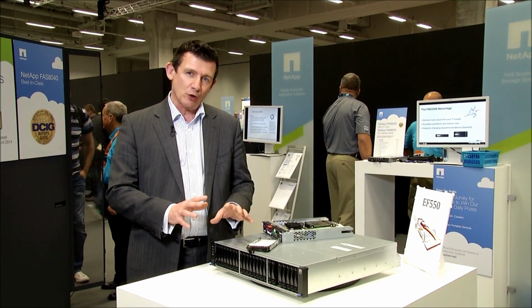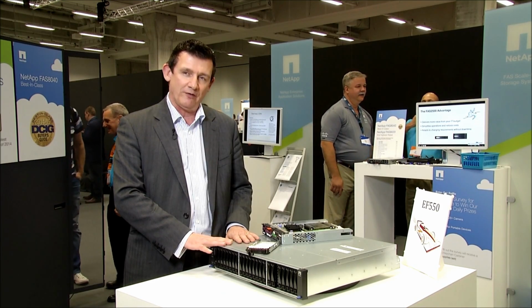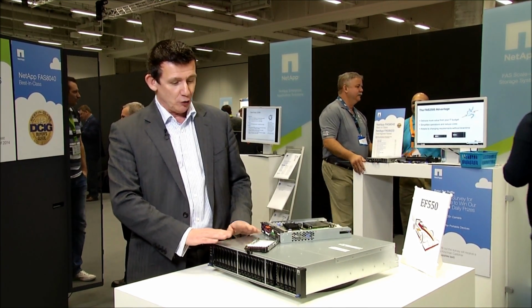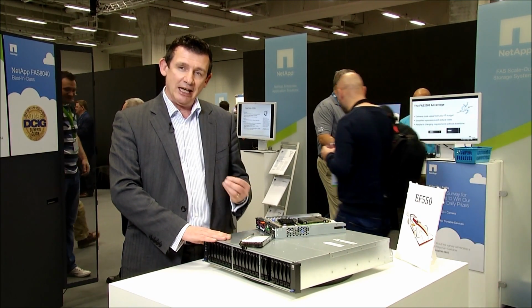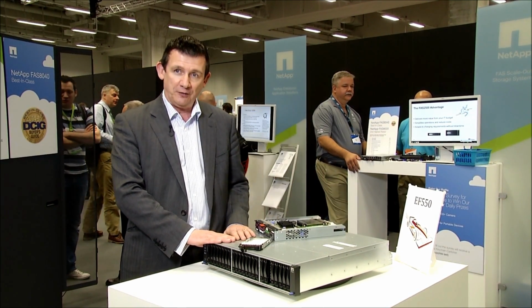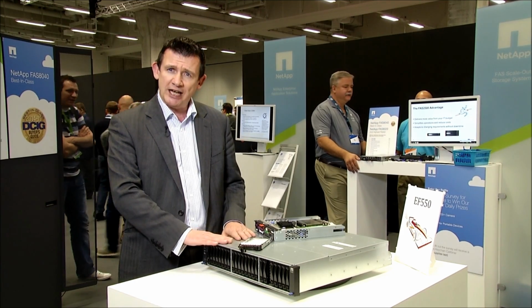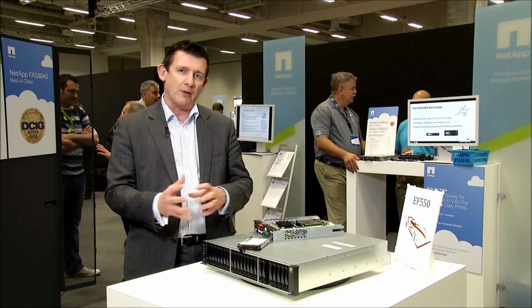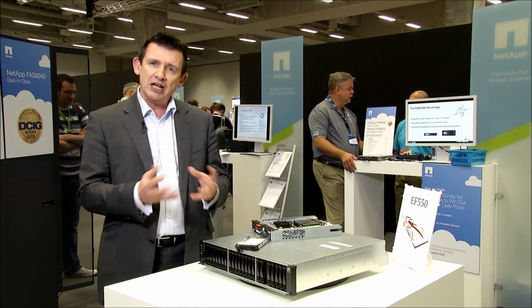Today, what I really wanted to talk about was some of the success stories we've had around the EF series, and here I'm standing next to the latest in the EF product line, and that's the EF 550. It's seen huge take-up in the market within EMEA, so I just want to cover off two or three of the major ones that are very interesting stories.